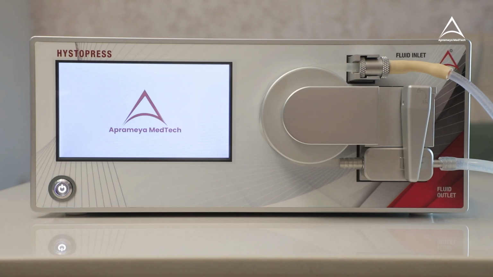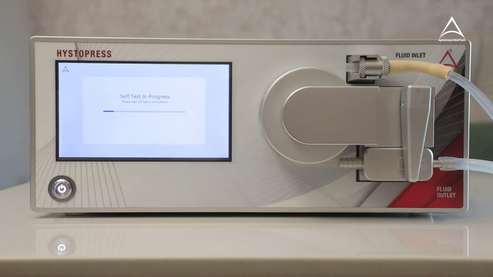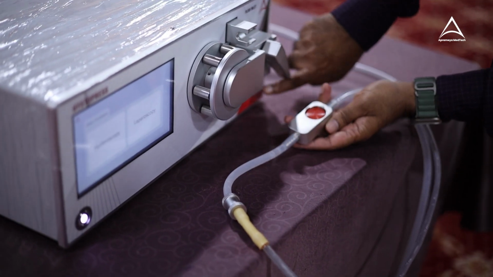Remove tubing from the pump and press OK for self-test. Now machine is ready to use. Connect the diaphragm. Match this to this.